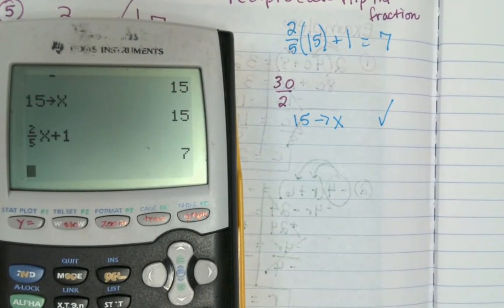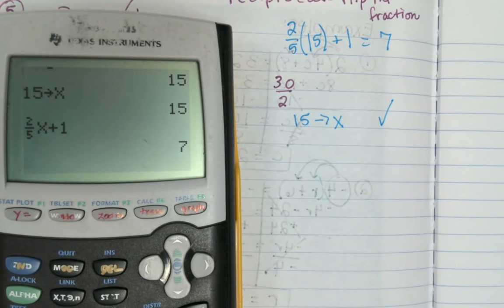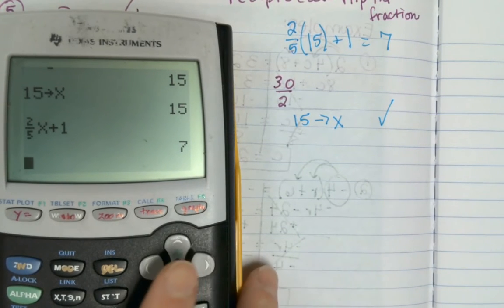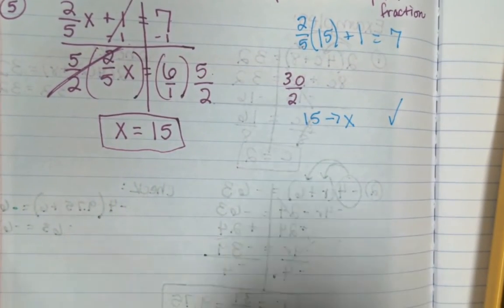So x plus 1, it does equal 7. Okay. Do you have any questions on that? Let's go to the next example.